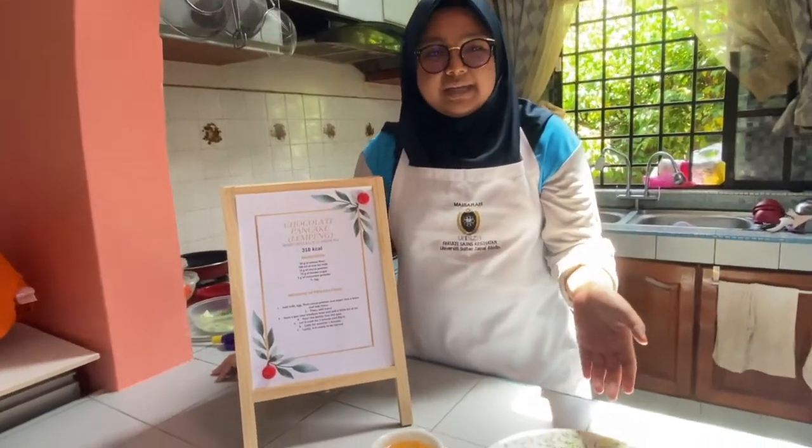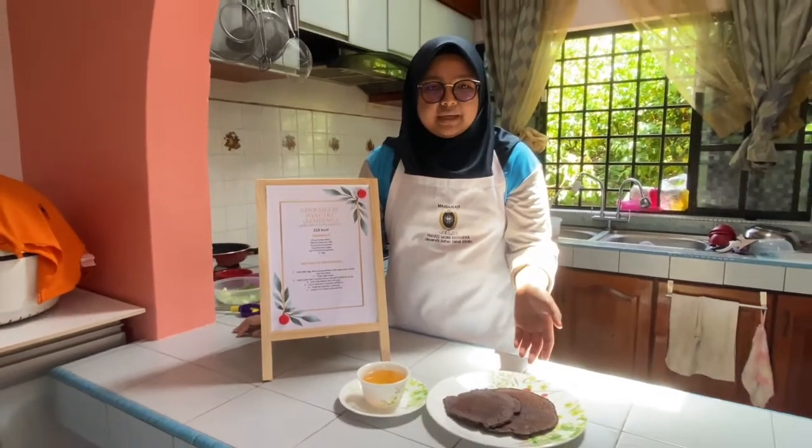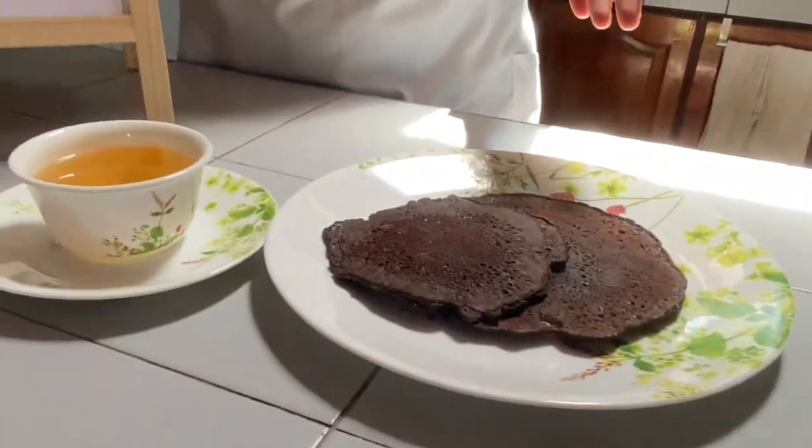So why I decided to give this chocolate pancake: before this, in Mr. R's dietary recall, or 24-hour diet recall, he consumed kuih ketayak. So kuih ketayak contains coconut milk and also sugar and also the gula melaka. So to reduce the content of fat and also sugar, I decided to give this, which only uses brown sugar and also low fat milk instead. So low fat milk can help to reduce the fat content.